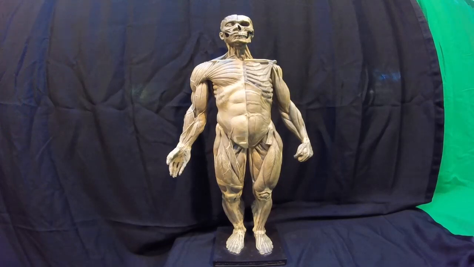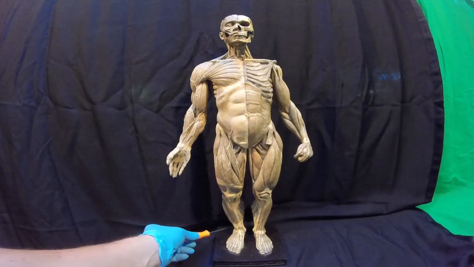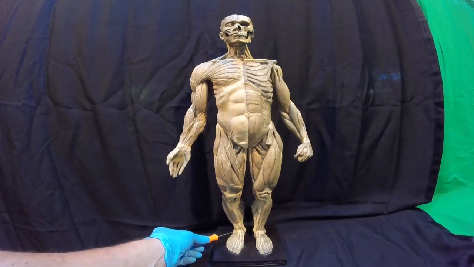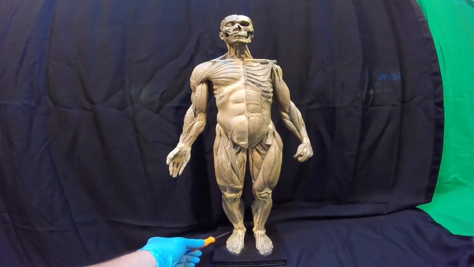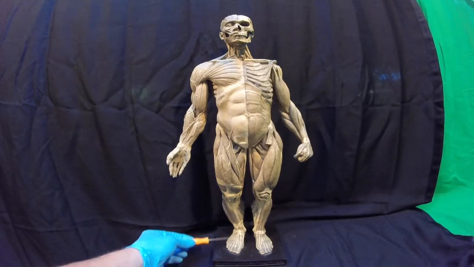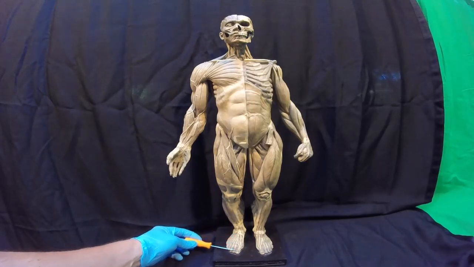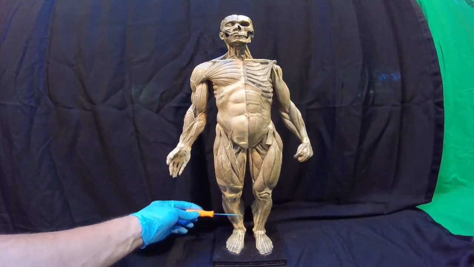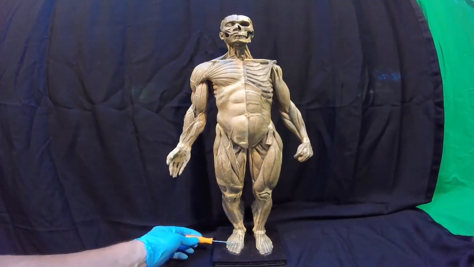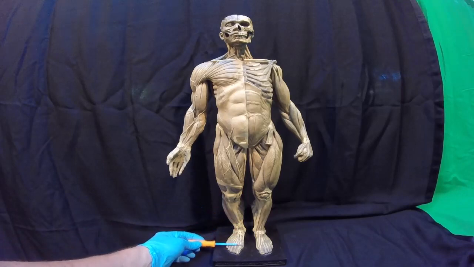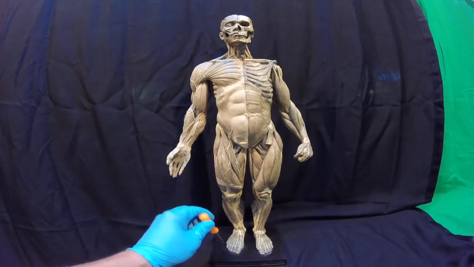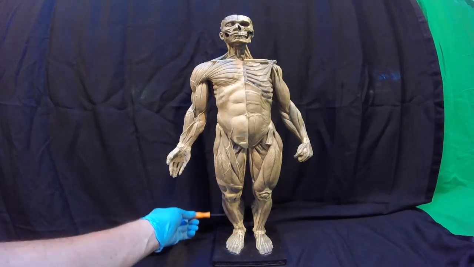If we were, for instance, standing on our heels and we wanted to stabilize and dorsiflex. So dorsiflexion, bringing the top of the foot, or the dorsum, towards our shin or our tibia. If we were doing that, or plantar flexion, if we're pointing our foot, we're using this posterior compartment.